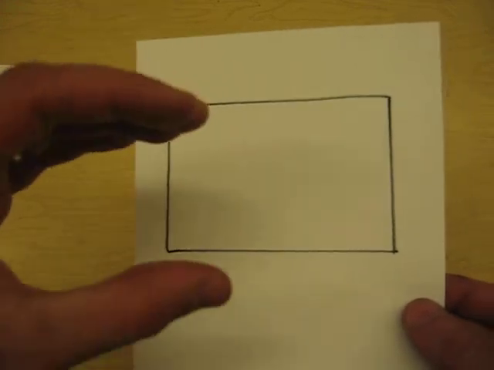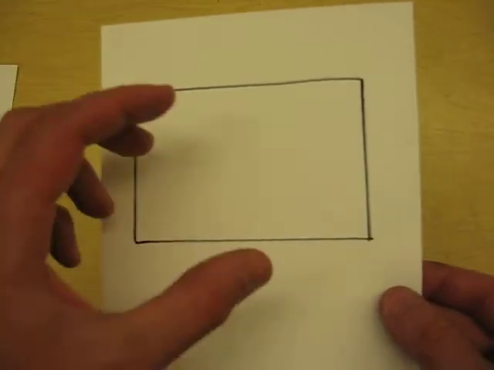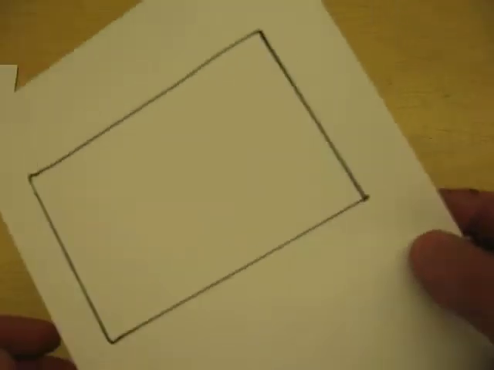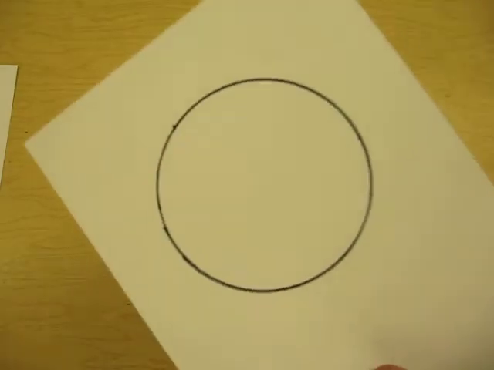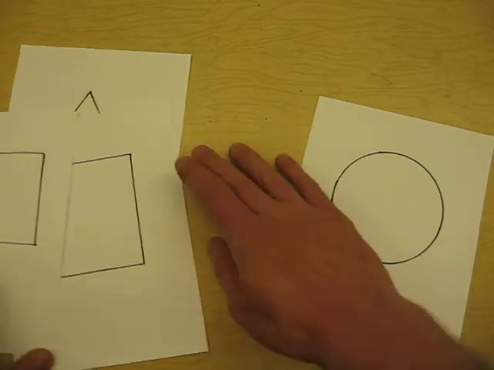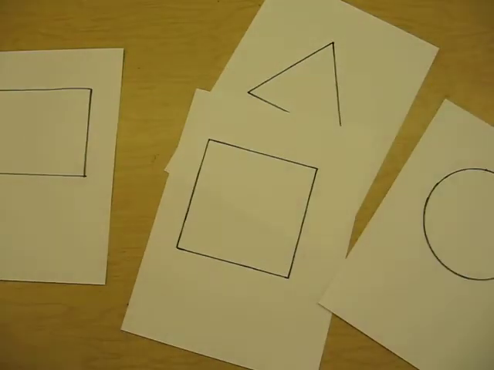Ooh, yeah, it's a rectangle. Rectangle. It's like a square, but in a square all the sides are the same. A rectangle is kind of like a squished square, or like a stretched out square, depending on how you think of it. That's a rectangle, that's a rectangle. It's still a rectangle, no matter how you turn it. What's that? Circle. Alright, we used all those shapes when we did our mansion drawings, believe it or not.